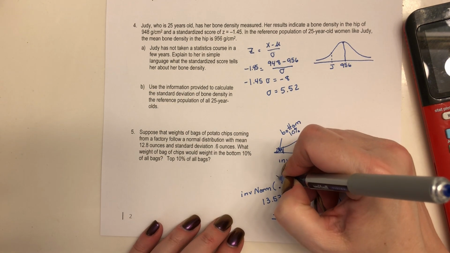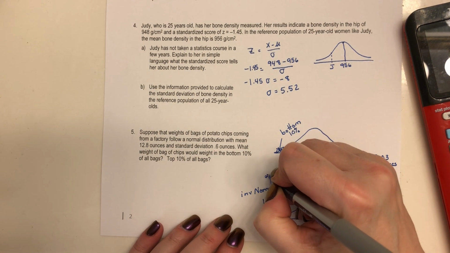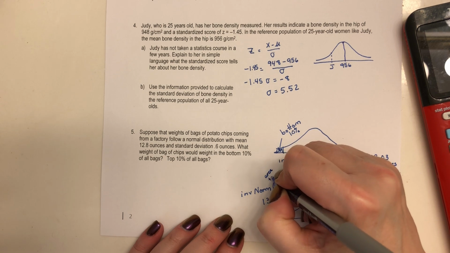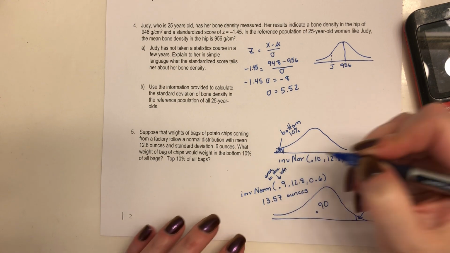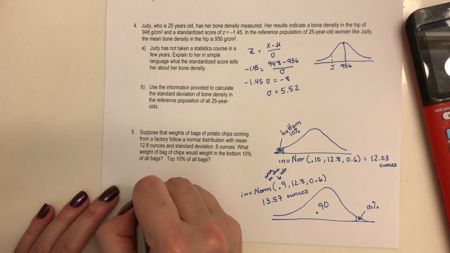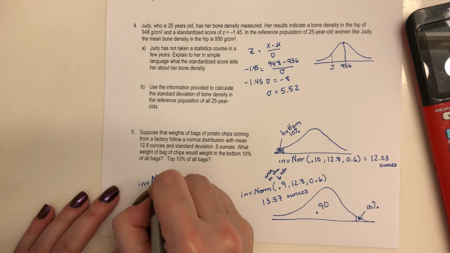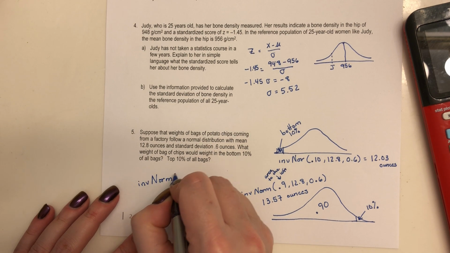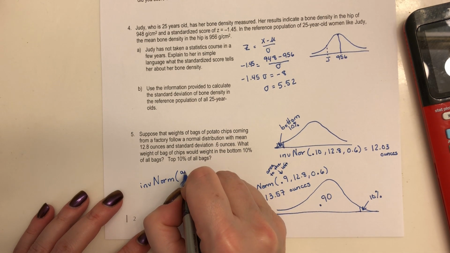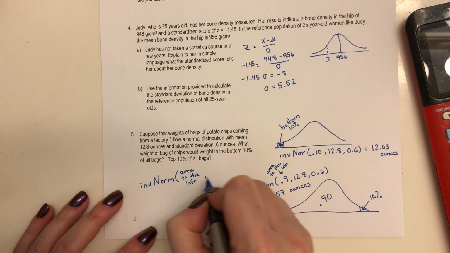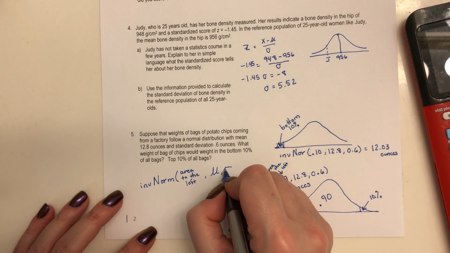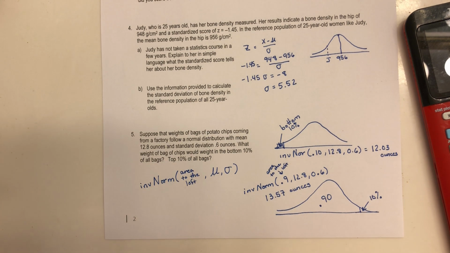Because when you put things into the calculator, the number that goes here has to be area to the left. So that's always a little bit of a challenge with inverse normal. So when you're thinking about inverse norm, the first number is area to the left. Then you're going to put in your mean, and then you're going to finally put in your standard deviation. So that's all there is for day 8.